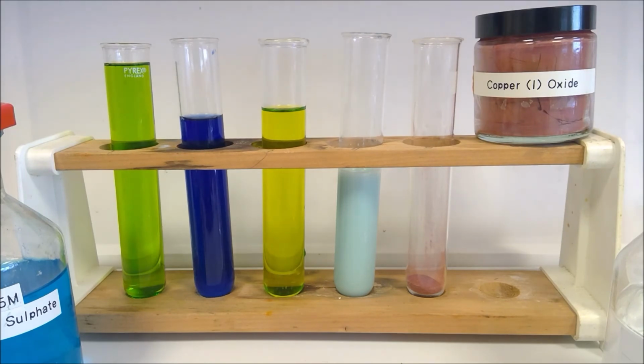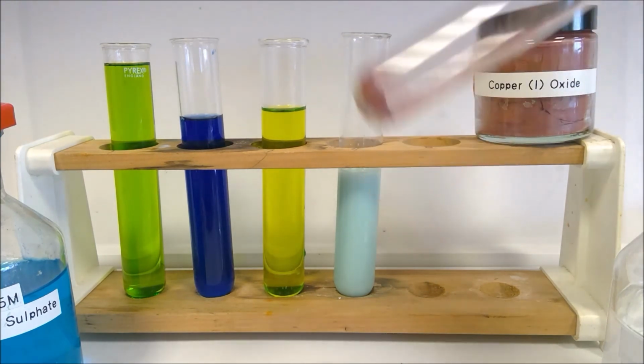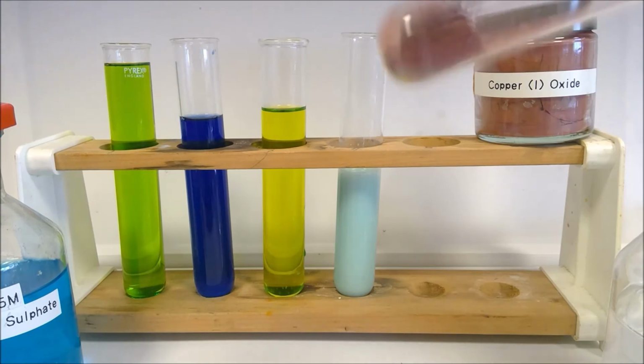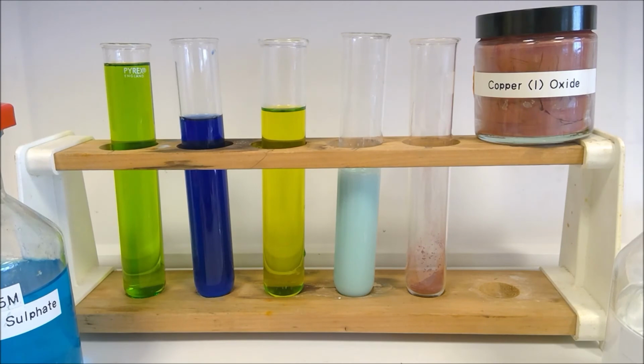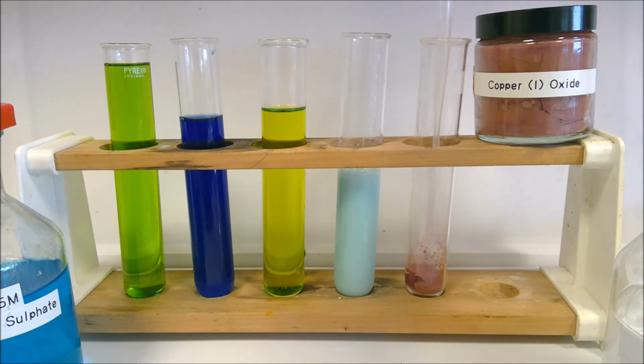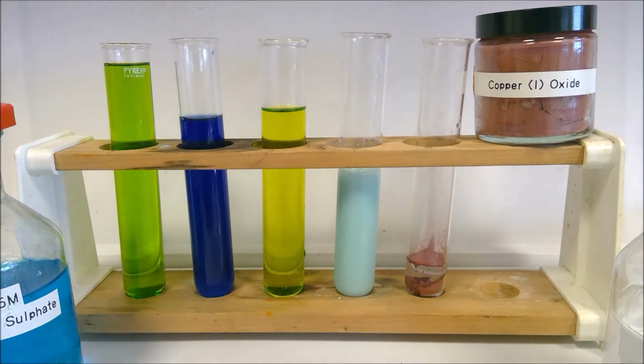Then our very last one, we have copper 1 oxide here. So we need to learn about the copper 1, but it's not one we use a huge amount. So to our copper 1, we are going to add sulfuric acid. And then observe any changes.